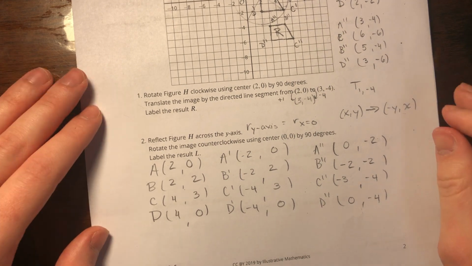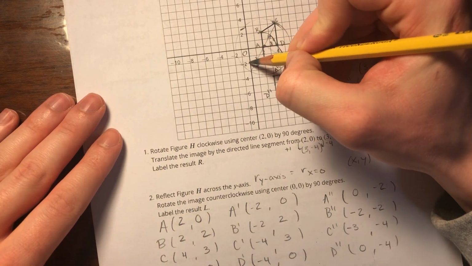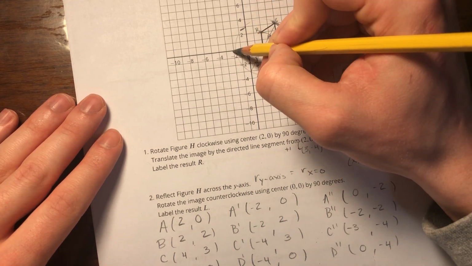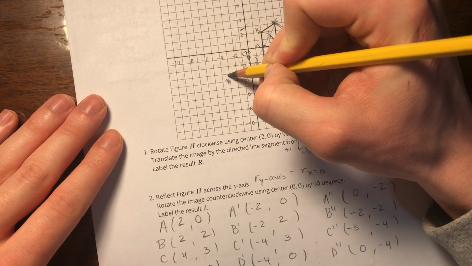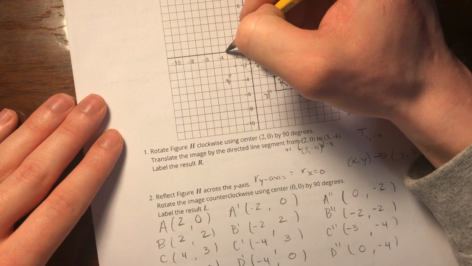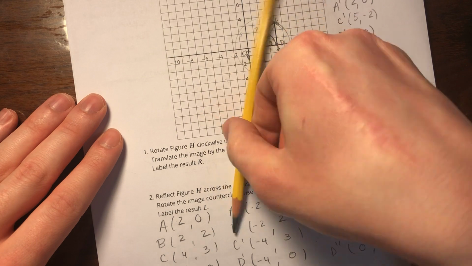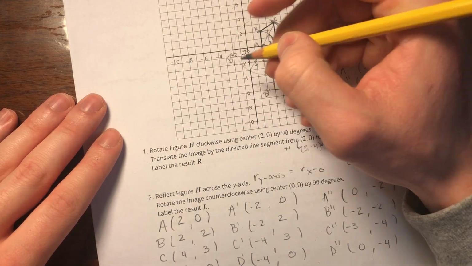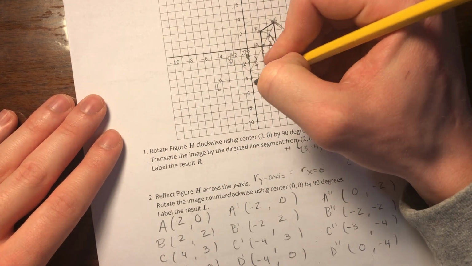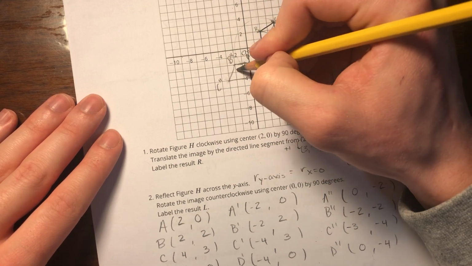Oh, actually, wait, that's not all. We have to graph it. Label the result L. So I'm going to plot my points. 0, -2. That's A double prime. -2, -2. We got B double prime. C double prime is -3, -4. I shouldn't have labeled B right there. And D is 0, -4. All right, so I'm going to label that with an L.